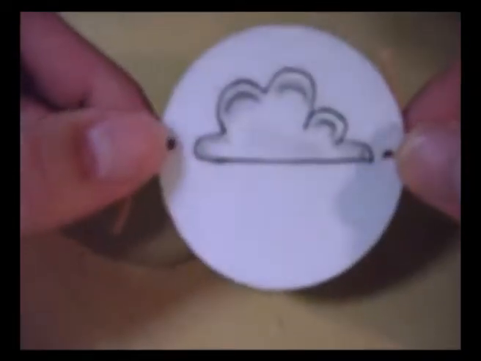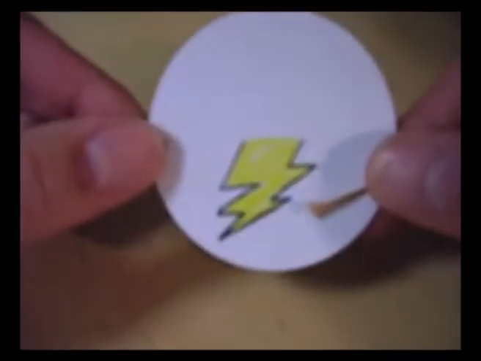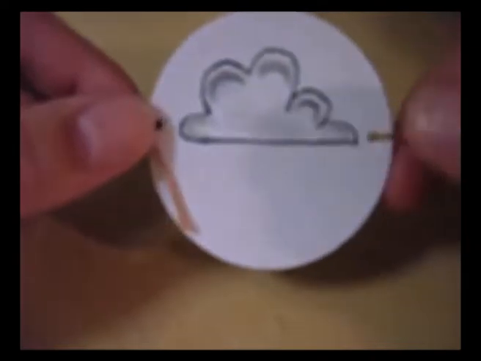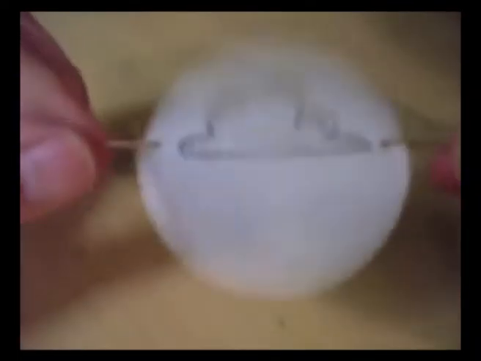Now going on to the thaumatrope. The thaumatrope was invented by an English physician named J.A. Paris in 1826. But how does it work?